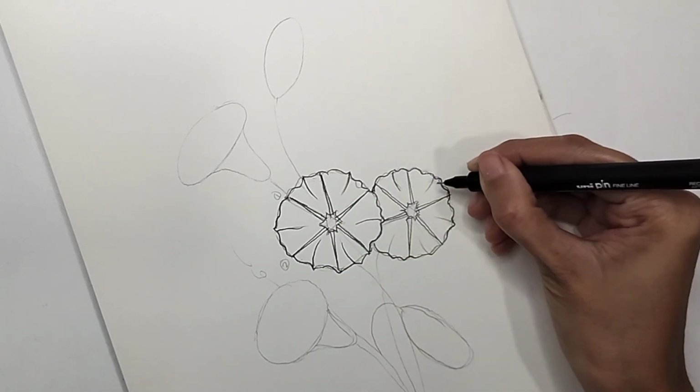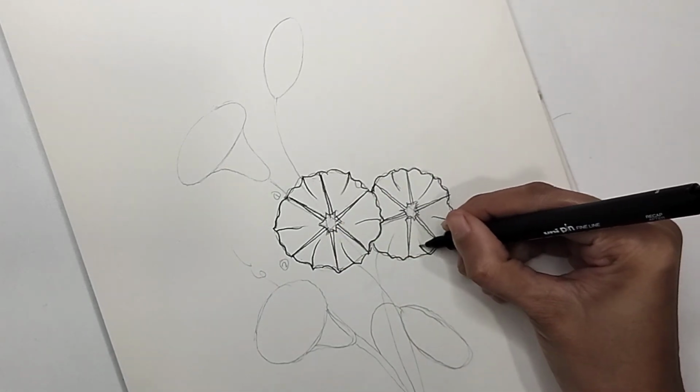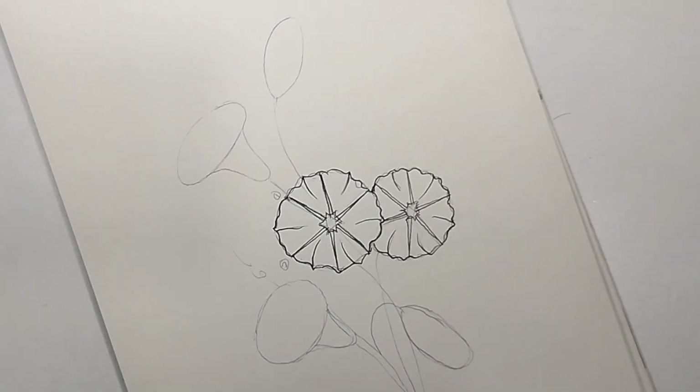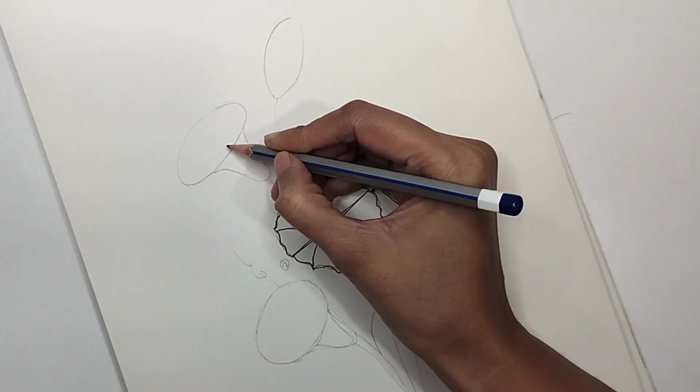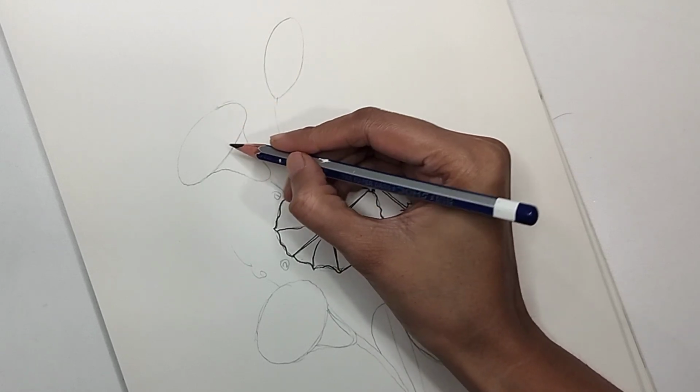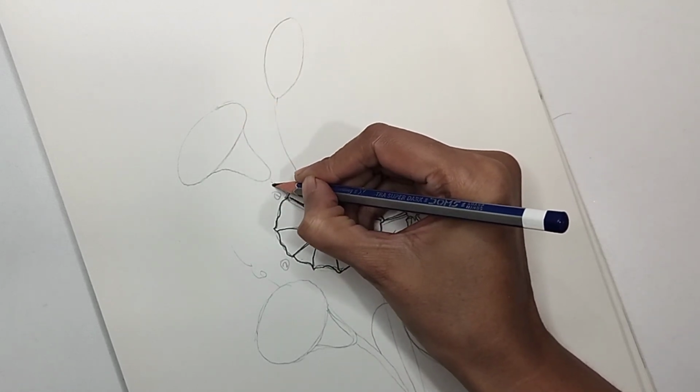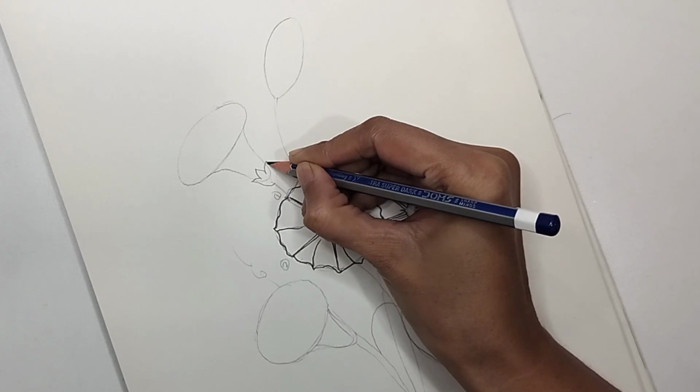The basic agenda of this video is to learn different perspectives of the leaf and different perspectives of the morning glory flower. So let's start with the side perspective. Now we need to repeat exactly similar stuff. The only difference is we have the lower portion of the flower.